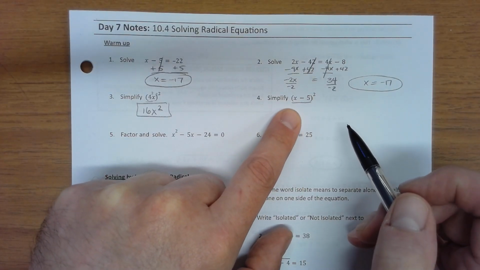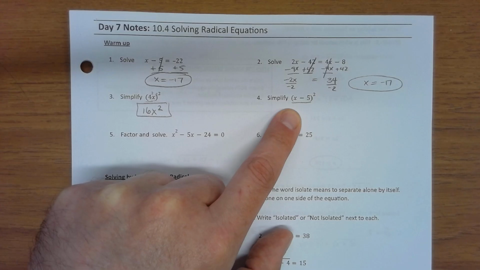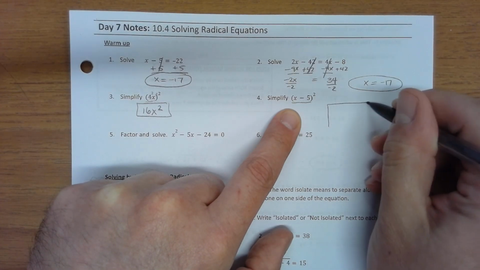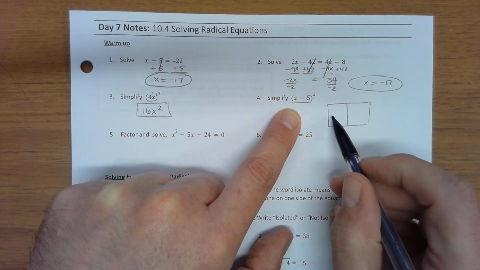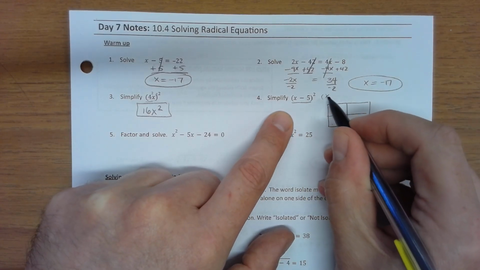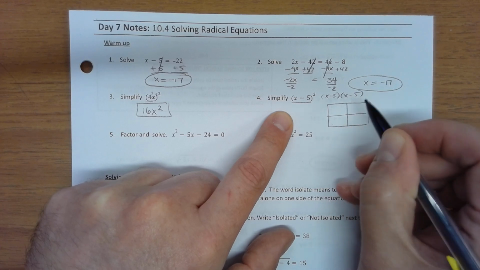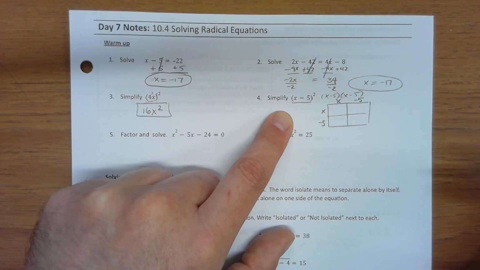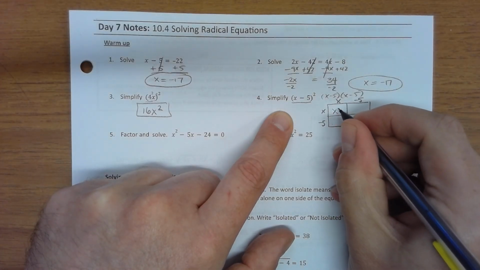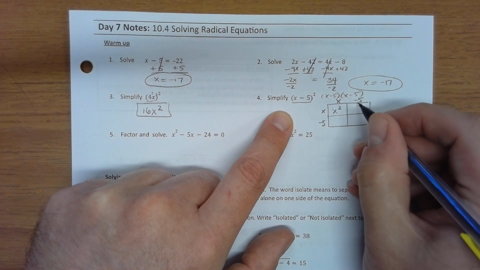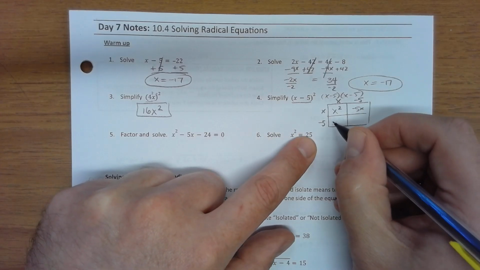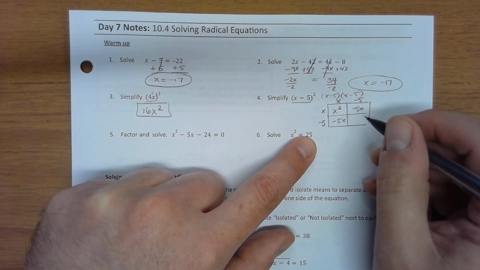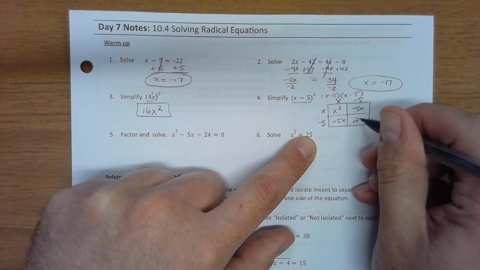What is the change that we need to do when it is a binomial? We can't square both pieces. What we'd have to do is FOIL or box. So I'll do a small box here. We are multiplying x minus 5 times itself. So along one of the edges, I put an x minus 5. Along the other edge, we're going to do another x minus 5. Top left box, x times x is x squared. Top right box, x times negative 5 is negative 5x. Bottom left box, negative 5 times x is negative 5x. Bottom right corner, negative times a negative, 5 times 5, positive 25.